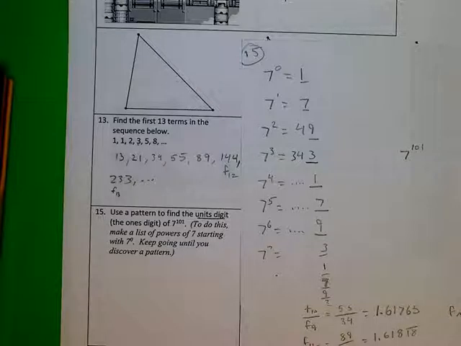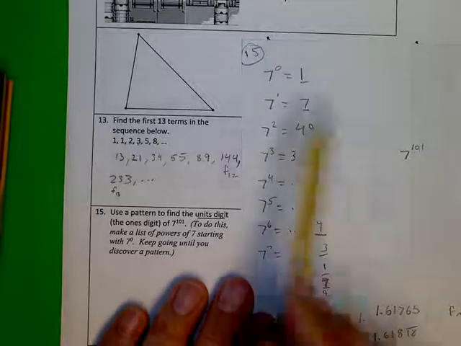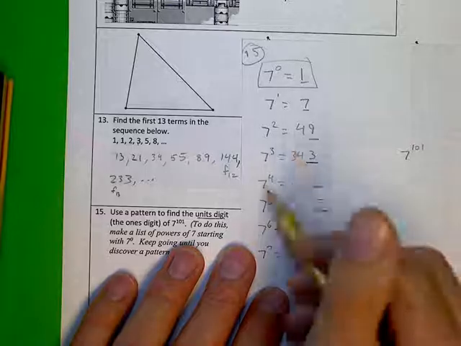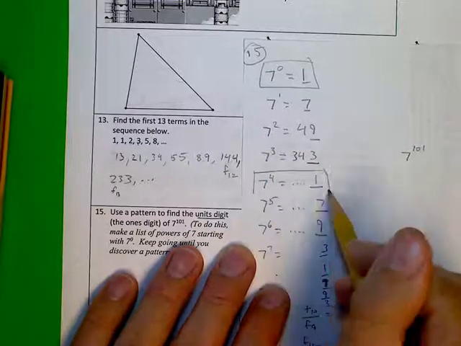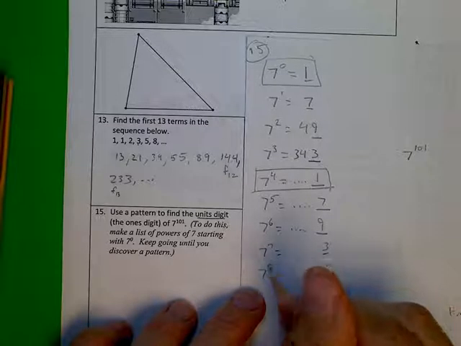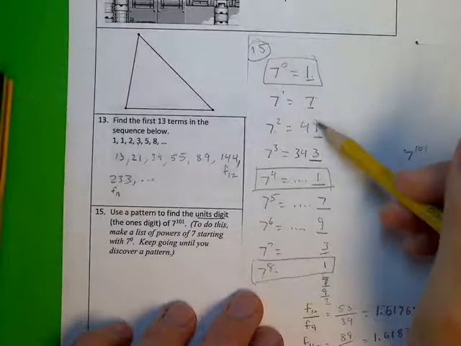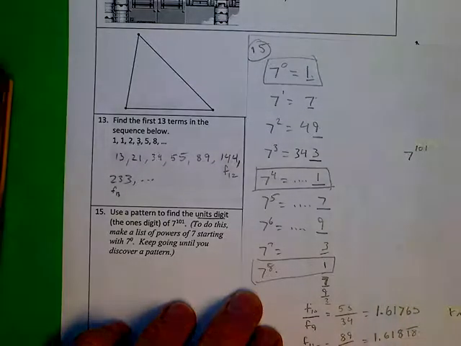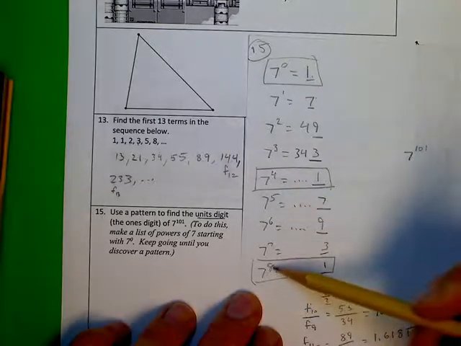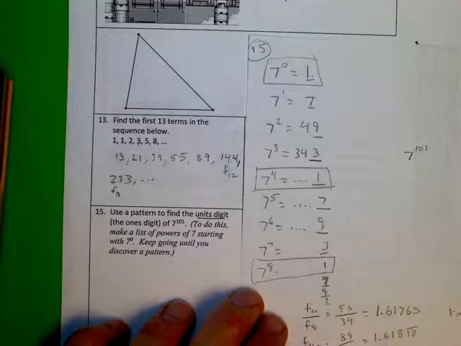So what you might notice, we start at 0. That's where our pattern starts. I'm going to put a box around it. And then our pattern starts over at 7 to the 4th. And then we would see our pattern start over again at 7 to the 8th. So because our pattern has a length of 4 different numbers, and then it starts over, all these numbers are going to be a multiple of 4. So 7 to the 0, 7 to the 4th, 7 to the 8th. This is where our pattern starts over.